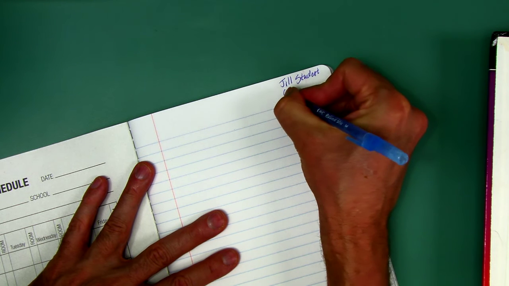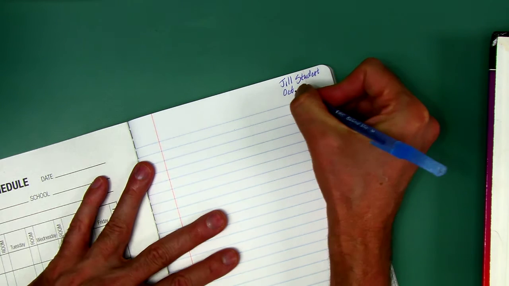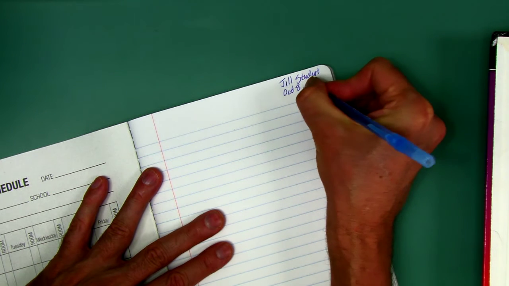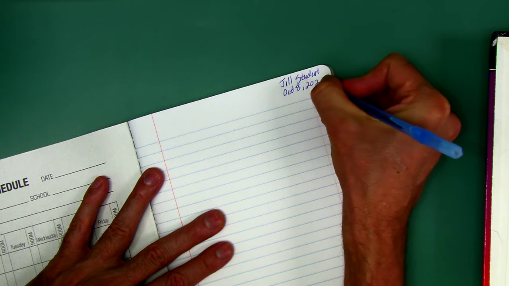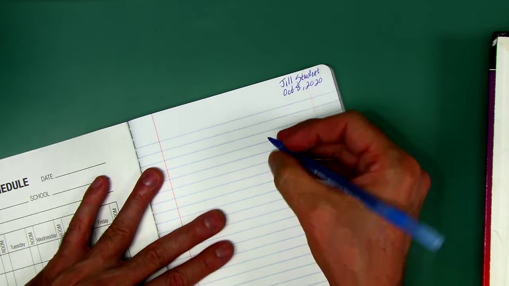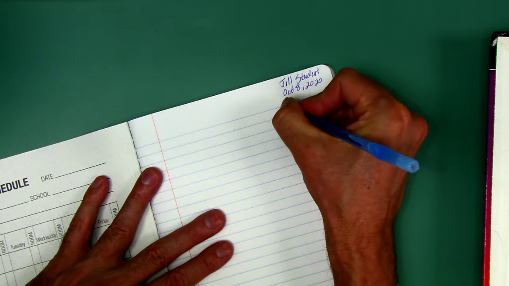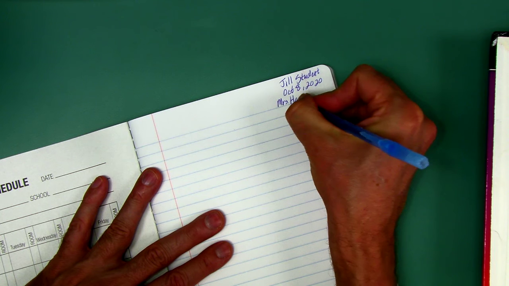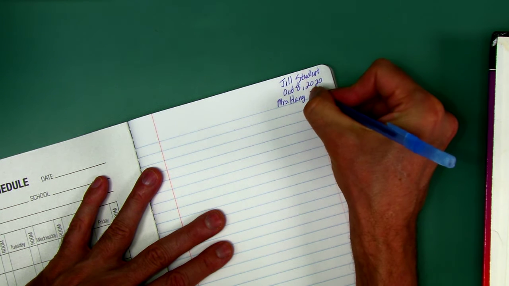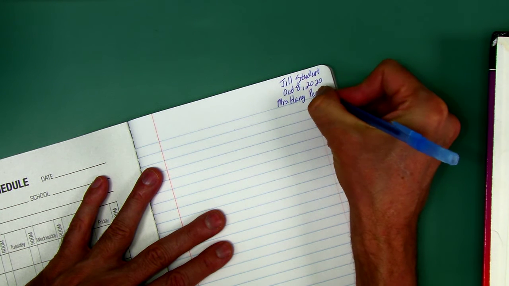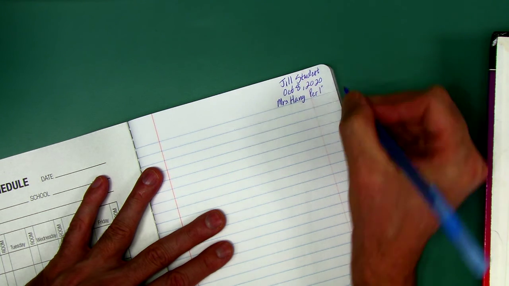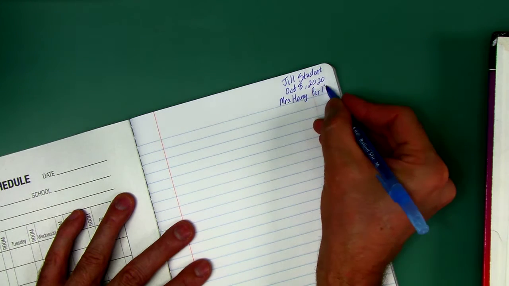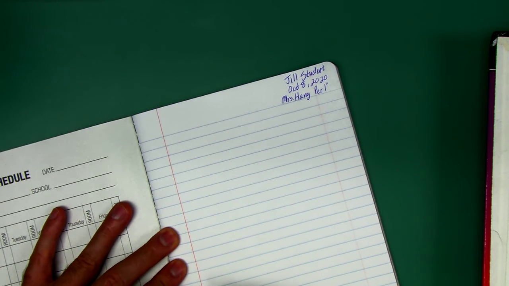Write the date. Wow, Thursday, October 8th already. And we can't wait to start writing 2021 instead of 2020. Again, write your math teacher's name and the period, and you can put PER if you want, right? You can also put that little circle, which means period. And then what are we doing here?